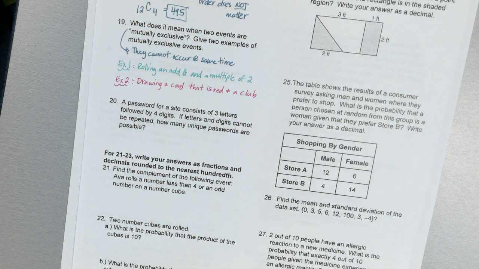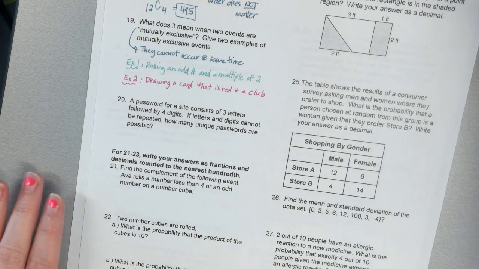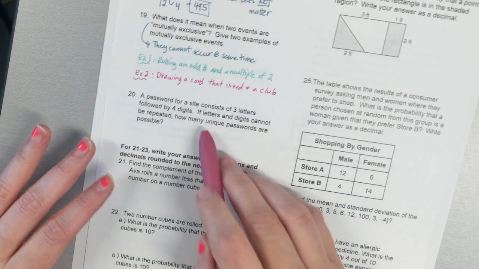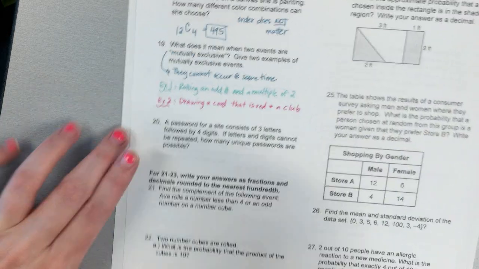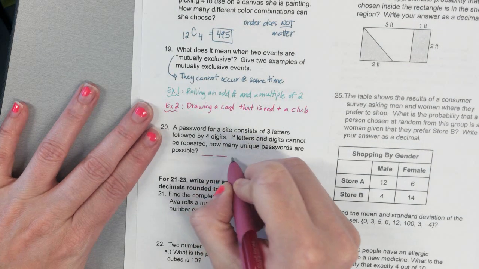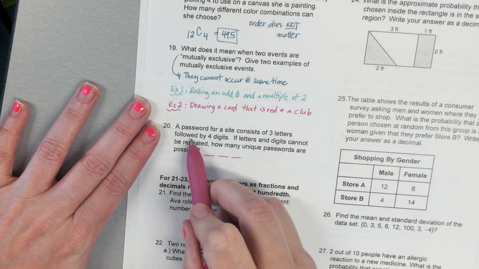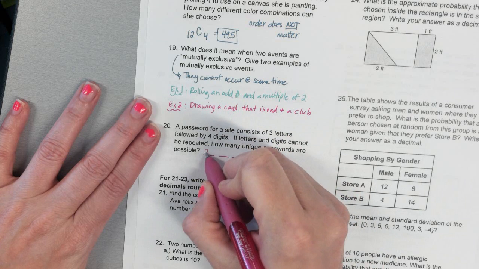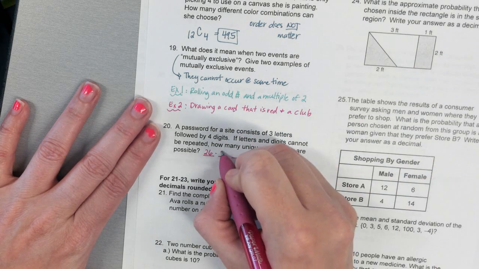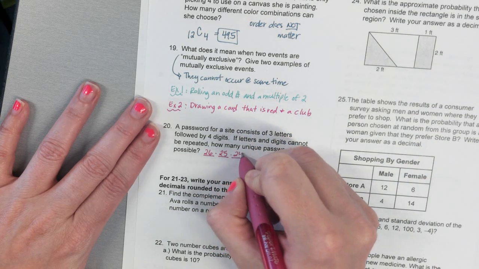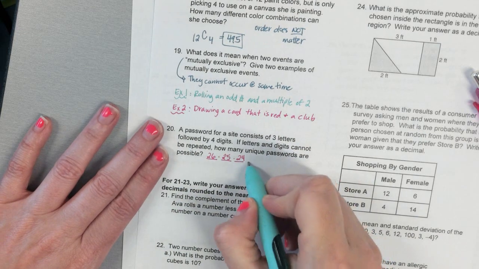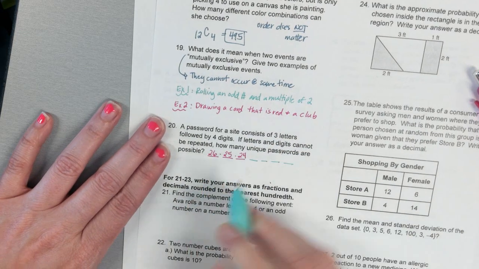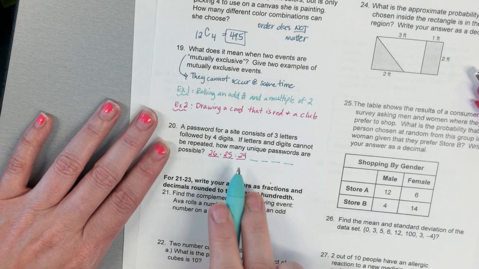Okay, for 20, the password. If letters and digits cannot be repeated, that's when you're going to go down. So what I did is I had 3 letters. There are 26 letters in the alphabet, you have to know that. 26 times 25 times 24. If they can be repeated, what would you multiply by? 26 times 26 times 26.